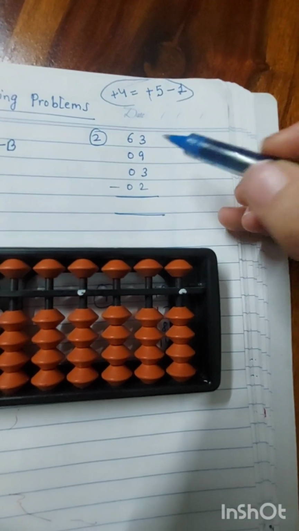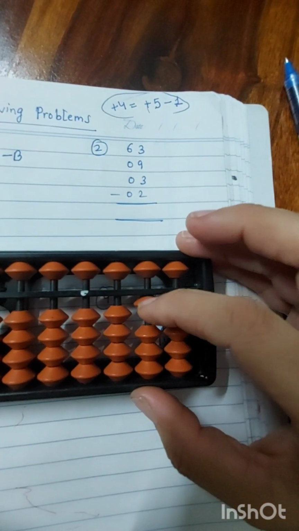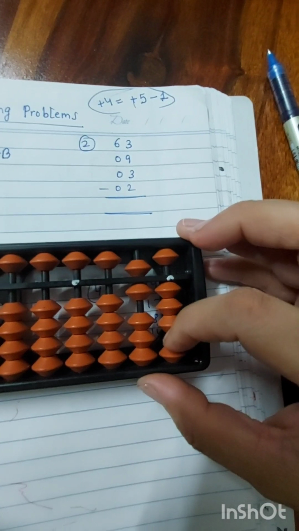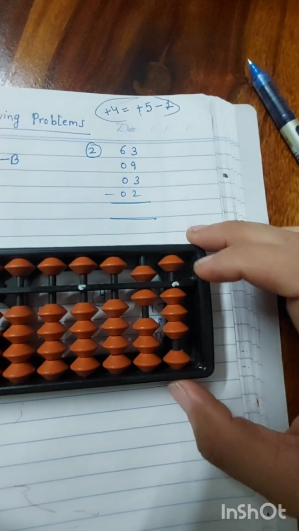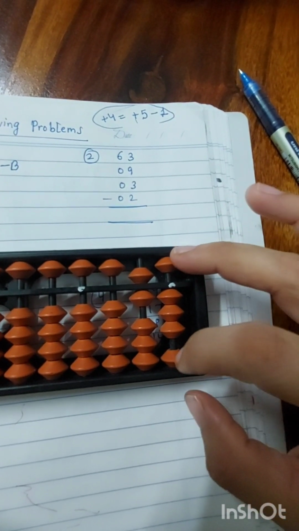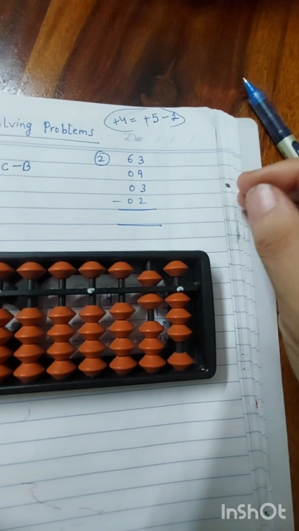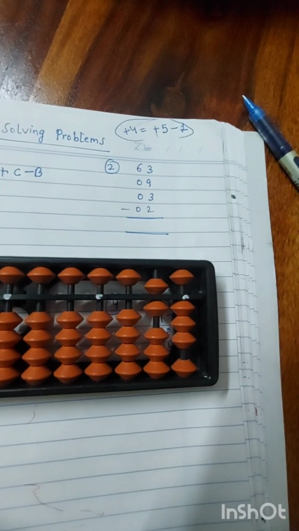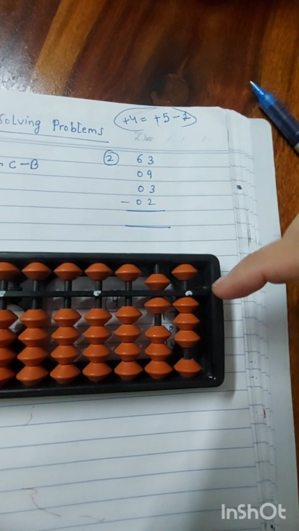Now the second question is 63. So 6 on the tens rod, 5 and 1, 6, and 3 on the ones rod, 1, 2, 3. So 63 we have done. Now we have to add 9. With the help of 5 we can only add up to 6. But we have to add 9. So 9 we can add only using the big friends, because in small friends we can add only 1, 2, 3, 4. Here we have to add 9 and we don't have beads to add.